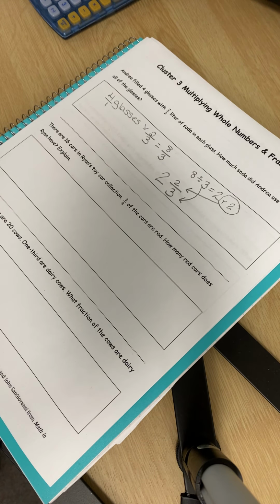There are 16 cars in Ryan's toy car collection. 3/4 of the cars are red. How many red cars does Ryan have? All right, so we have this group of cars, and we're going to try to figure out how many of these cars are red. All right, so we're not breaking it up into groups, so we're not dividing. We're still going to multiply because I want just a piece of the whole.